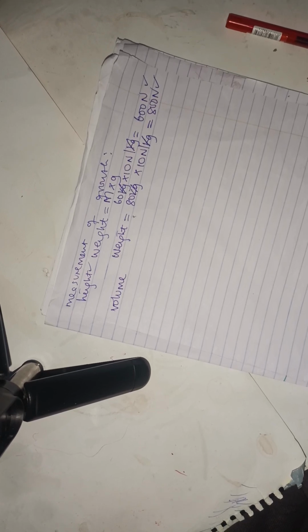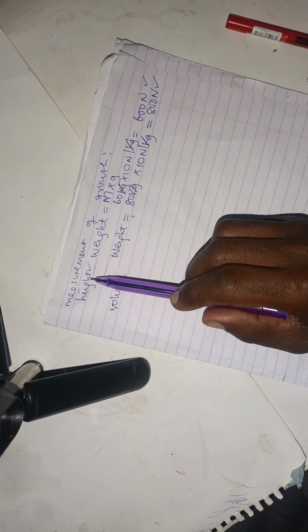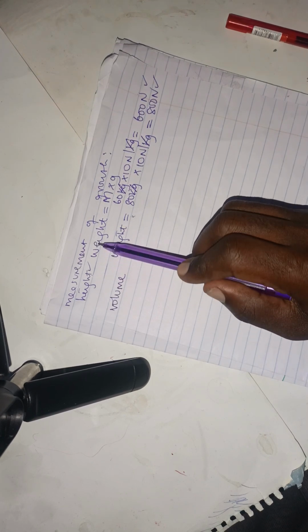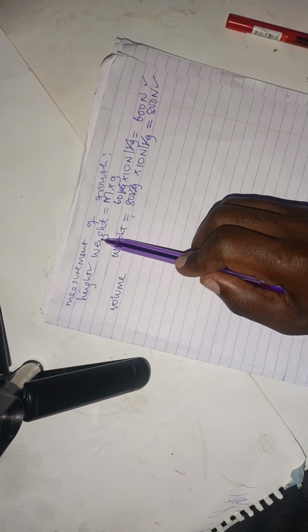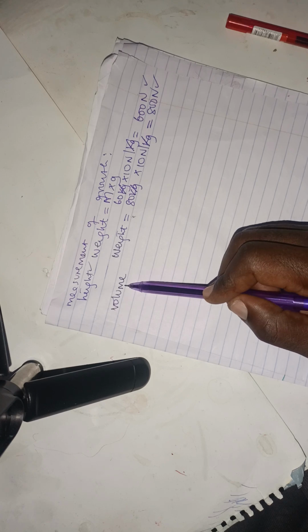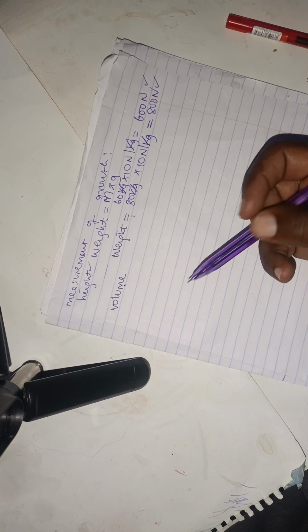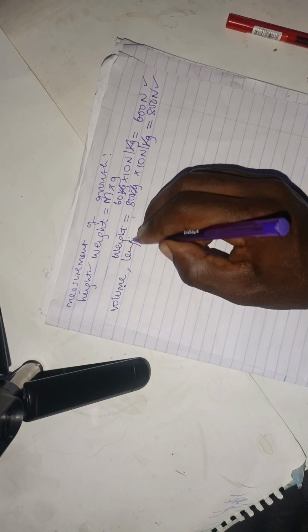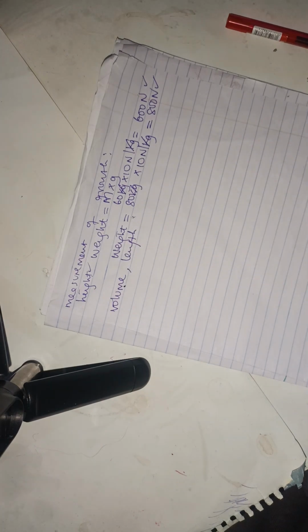So we've said that once you increase in height, you have grown. Once there's a change in your weight, you have as well grown. Once there's change in volume or the amount of space you can occupy, then that is also growth. Then as well, we can decide to use length to determine whether an organism has grown or not.